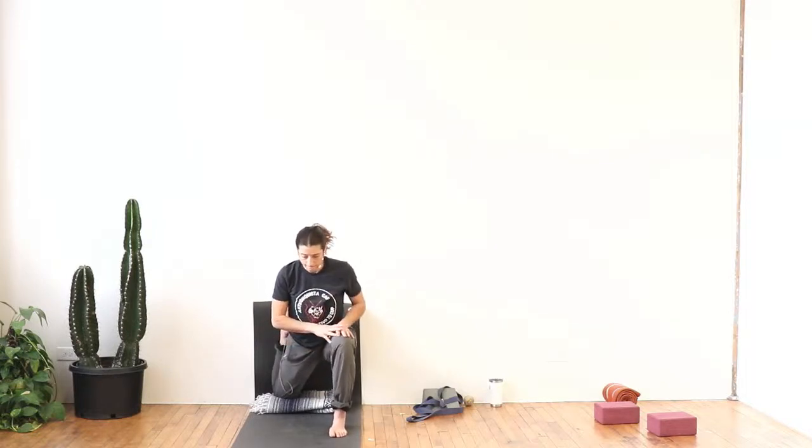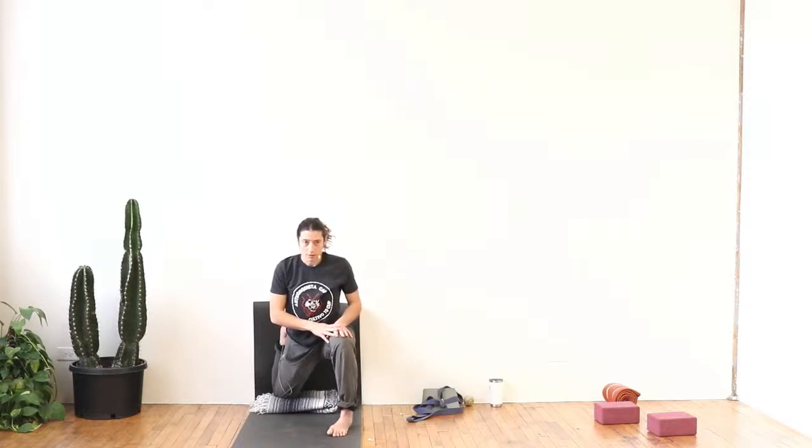Feel what happens when you simply intend your right shin bone up the wall. Just intend. It's not like muscle. So maybe you can feel that there is a difference to have an intention, a motion intention through this shin, and to not.